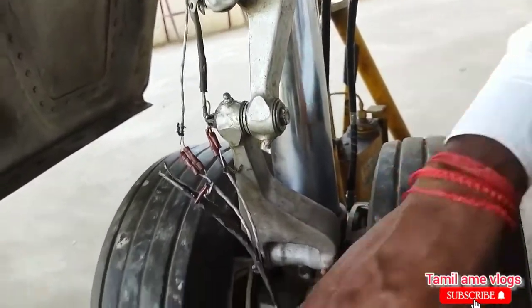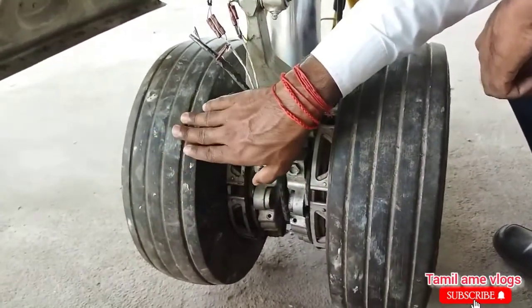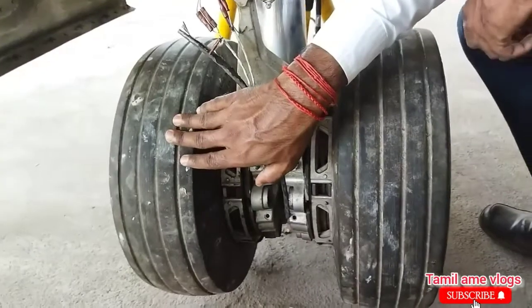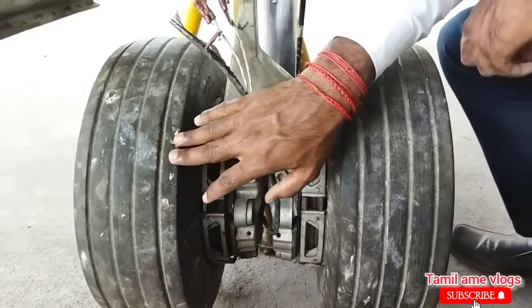Then next is aircraft wheel. We already did a separate video about the dismantling of aircraft wheel and the bearings dismantling. I put that video in the description. Just check it out. Okay.